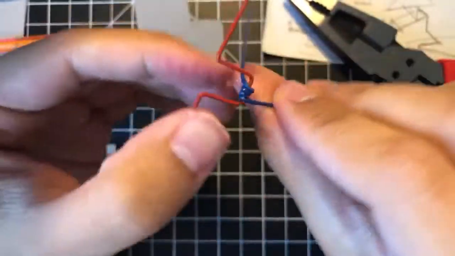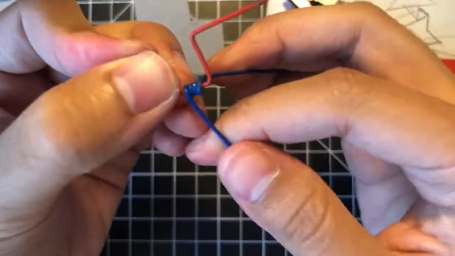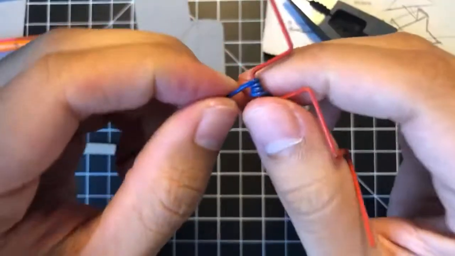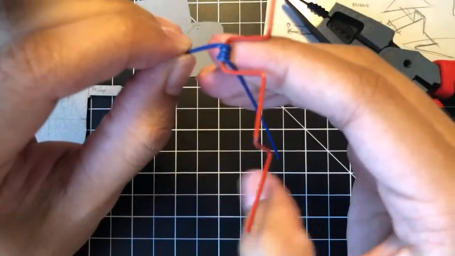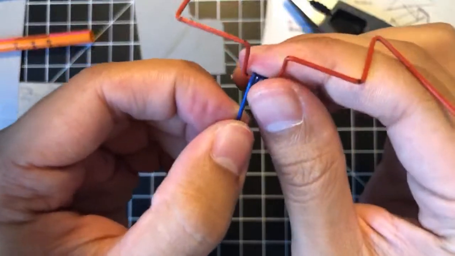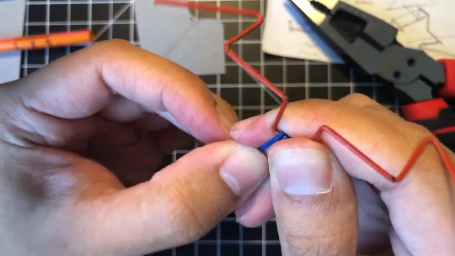All right, sorry for the shaky hands. This is just a really finicky part to make. It's really kind of hard to make. There we go. Don't worry about damaging the orange. Just get the coil on, as long as you don't damage the orange too much.